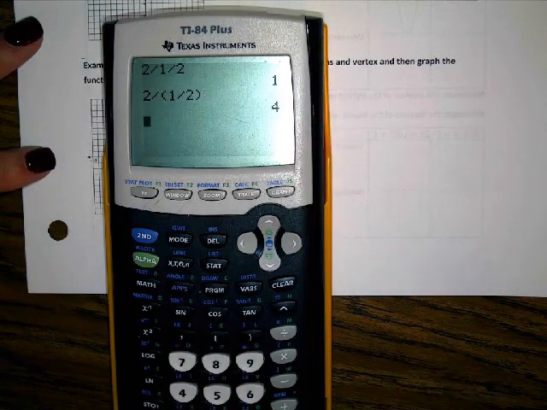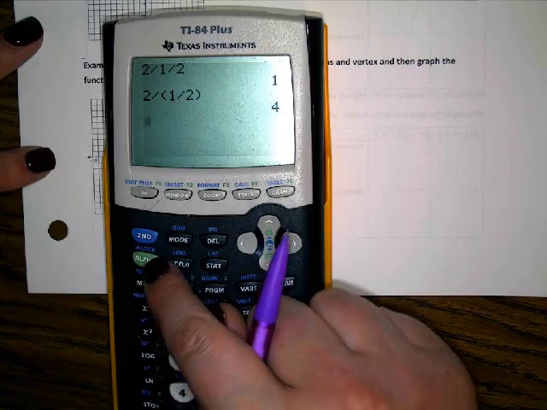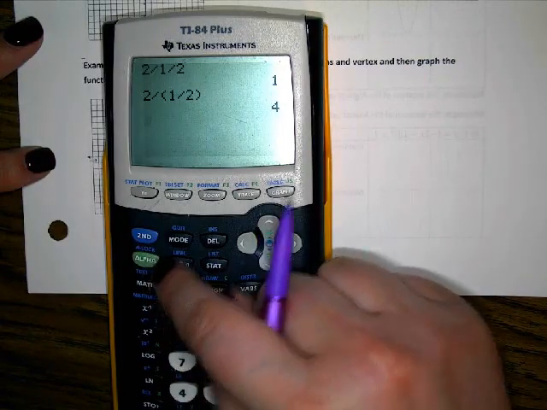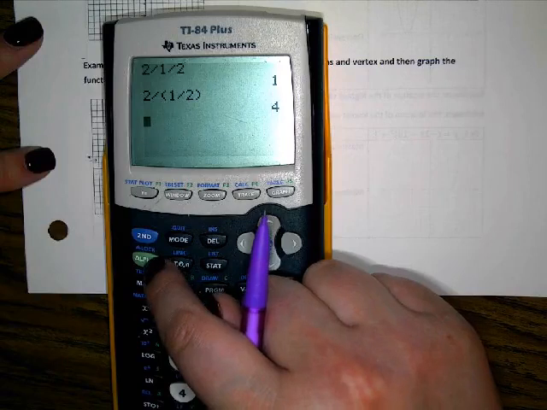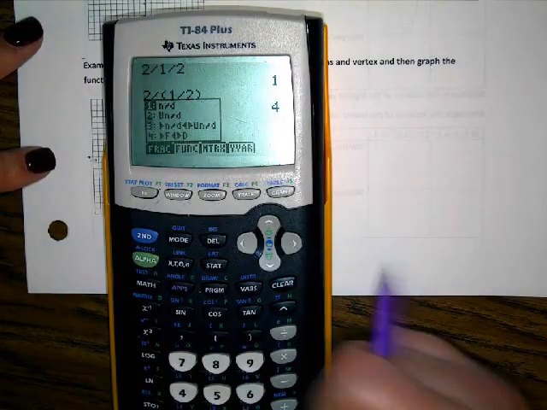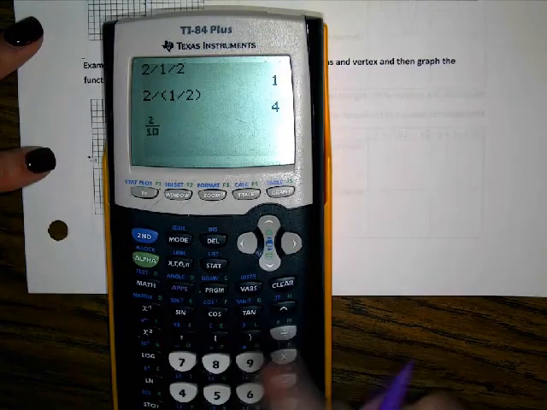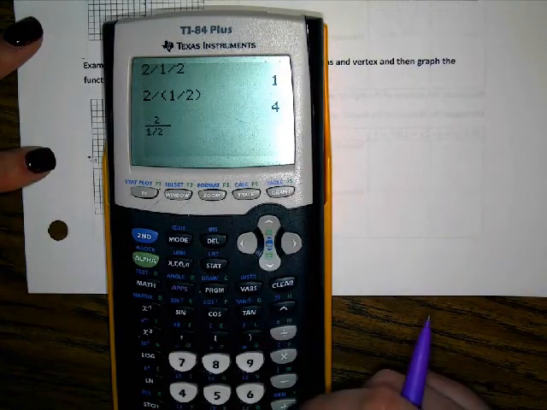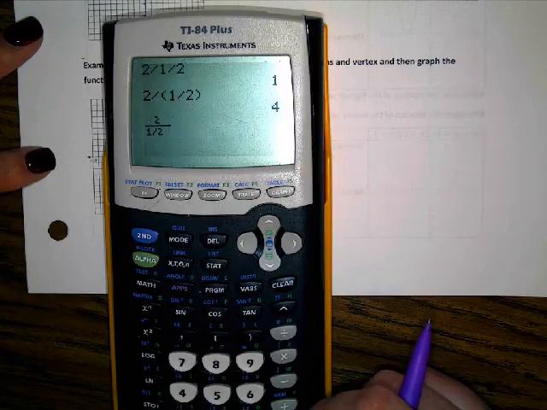You could type it in like a fraction. To type fractions on your calculator, you do alpha, the green button, alpha y equals. And then you could do 2 divided by 1/2. Does that make sense? 2 divided by 1/2. Okay, so there are 4 1/2s in the whole number 2.